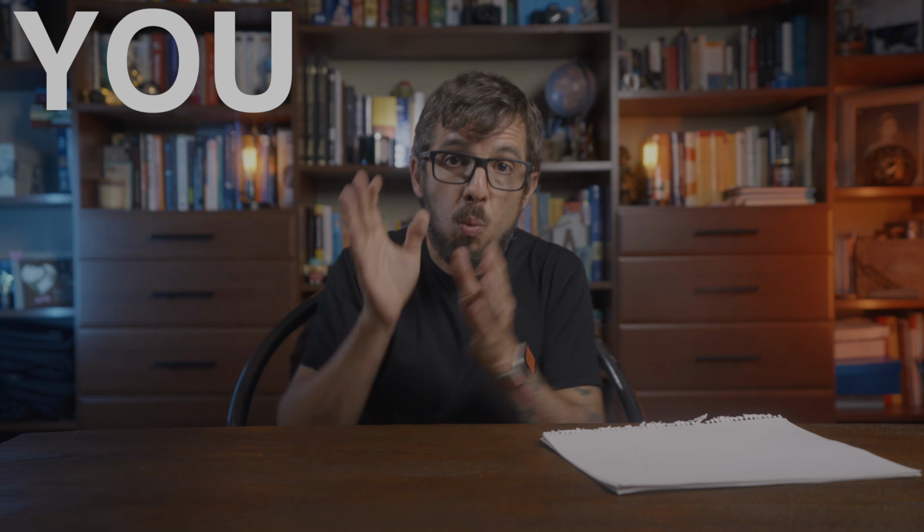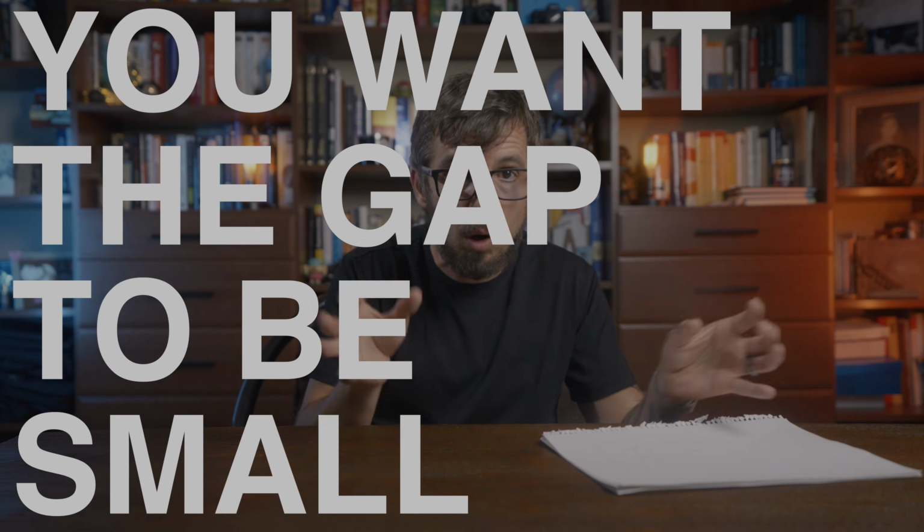Main takeaway, you want the gap to be small. Adding more data to your training set might be an option. Ensuring that training and testing come from the same distribution is also a good idea. Either way, whenever this happens, understand there's still a lot of potential to improve a model like this.